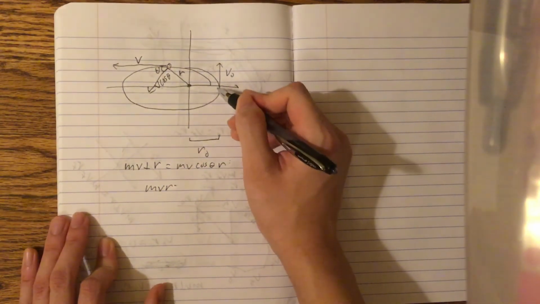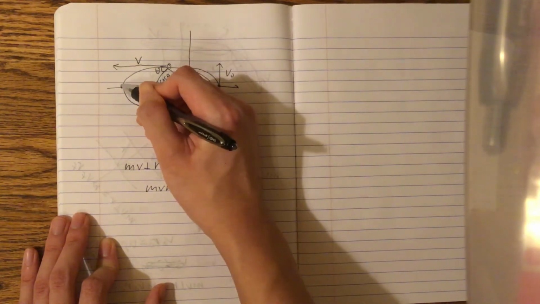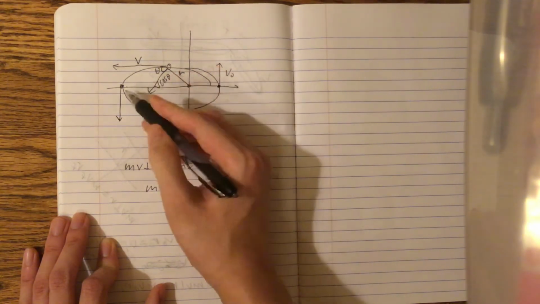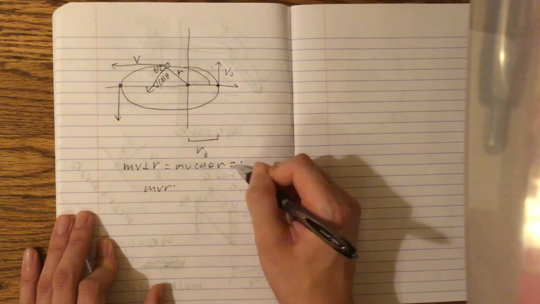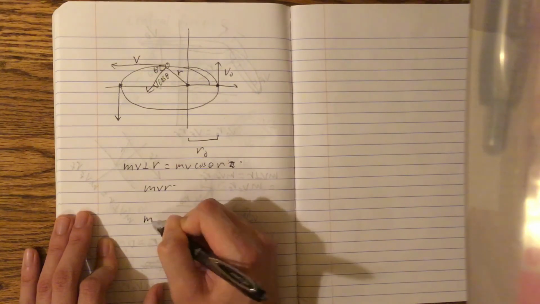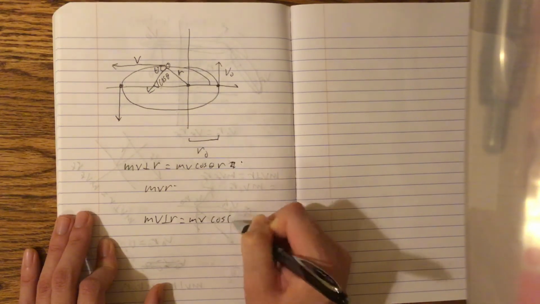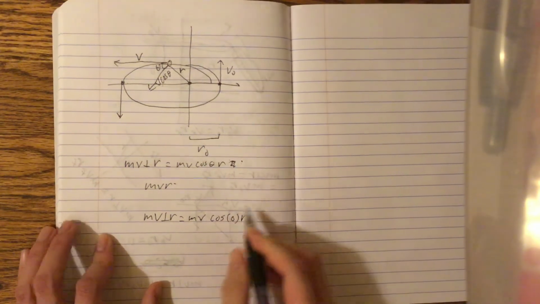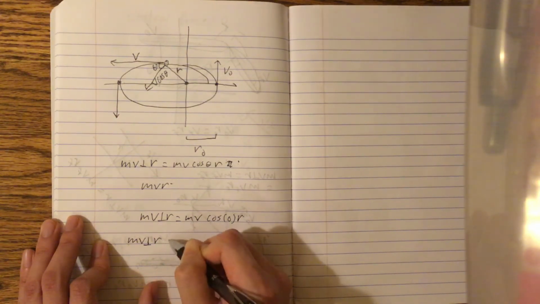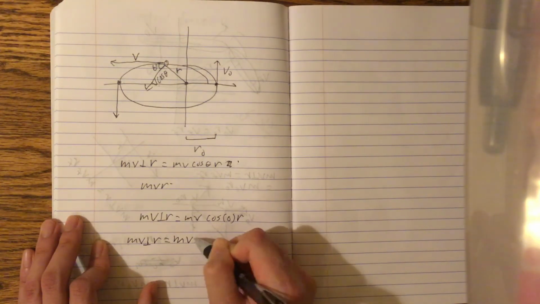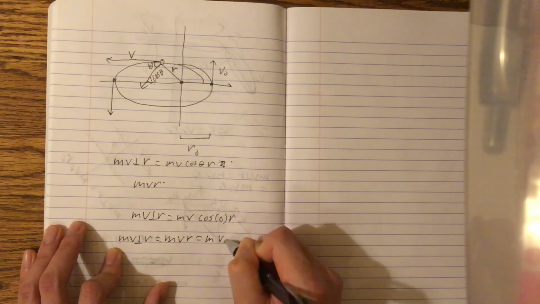However, the angular momentum, or mvr, of this value here would actually equal the mvr over here, because both have a cos theta of 0. So only for these two points, it would equal exactly mvr, because theta is 0. And hence, if mv perpendicular times r equals exactly just mvr, then it would equal mv naught r naught.